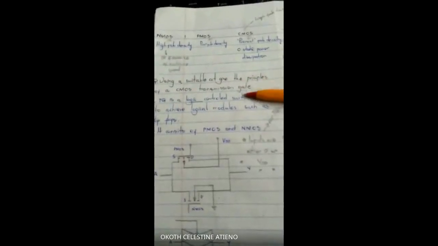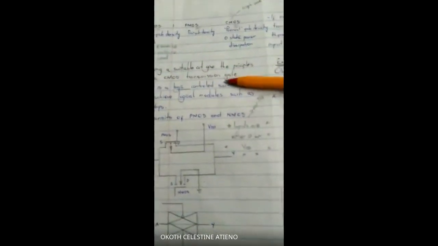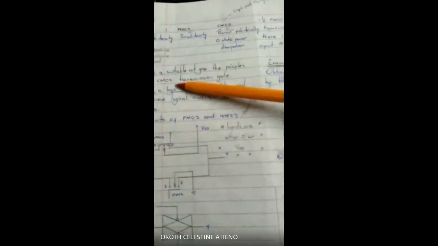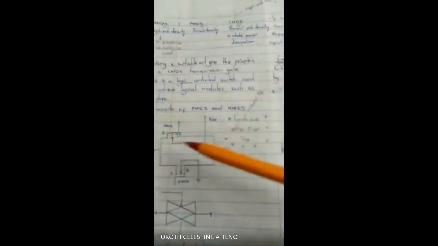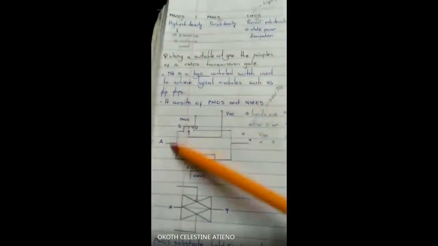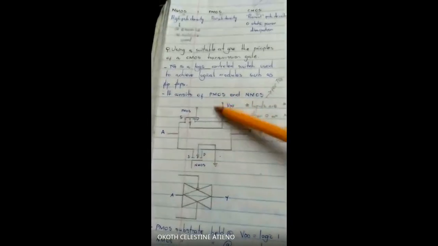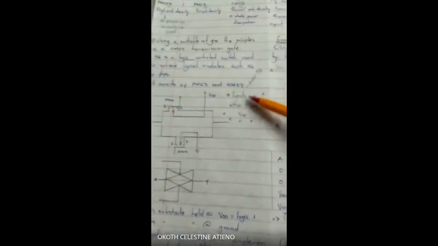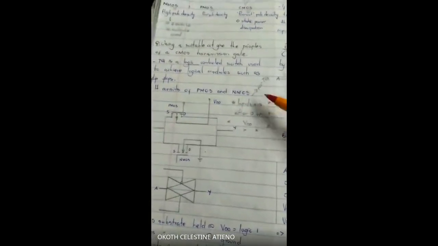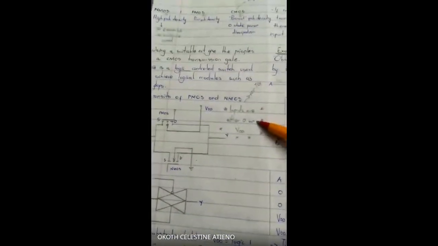So you can be told, using a suitable circuit, give the principles of a CMOS transmission gate. Basically, a transmission gate is a logic-controlled switch used to achieve logical modules, such as flip-flops, and it consists of PMOS and NMOS. So hii circuit ndio utachora. For a transmission gate, inputs are either VDD or 0.